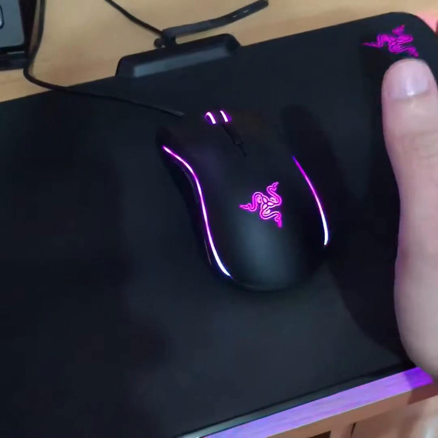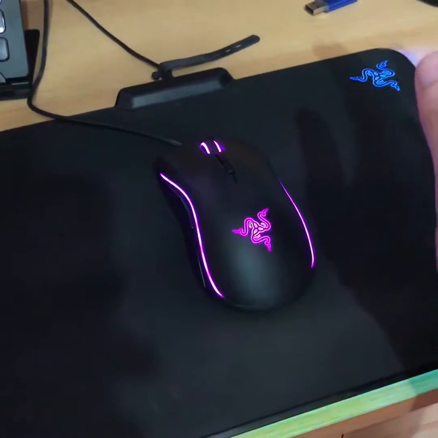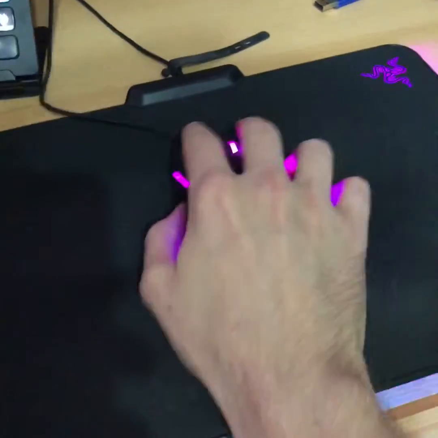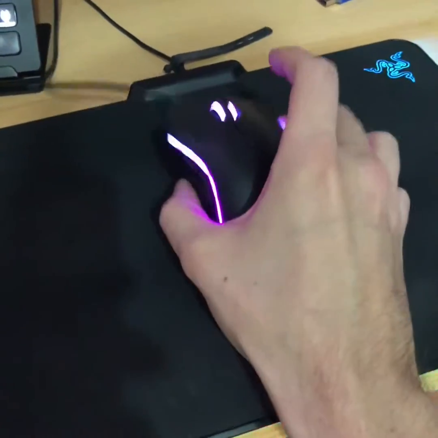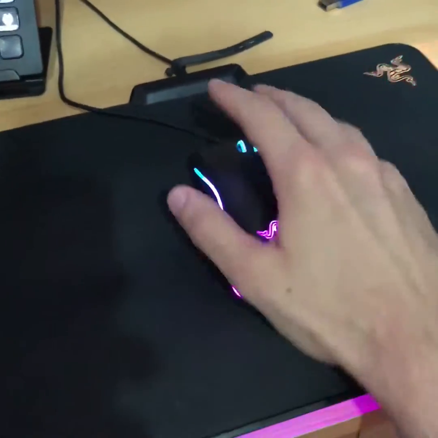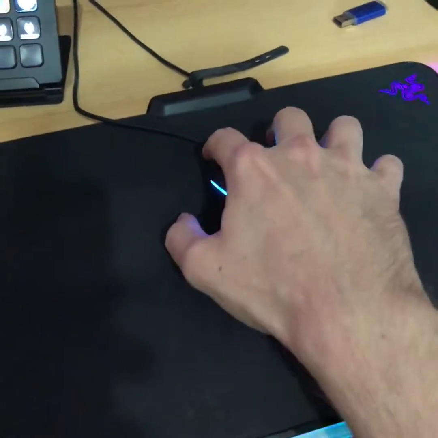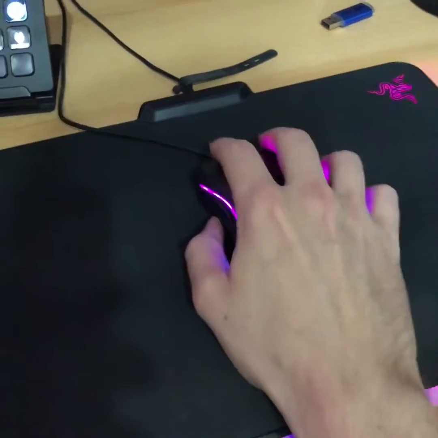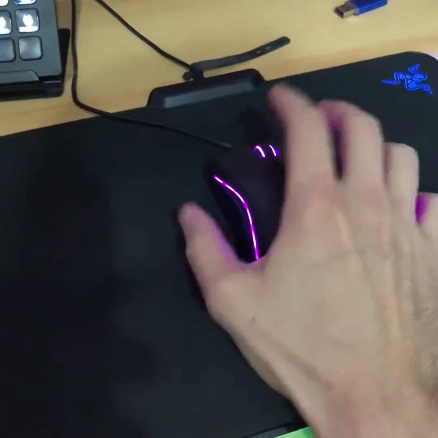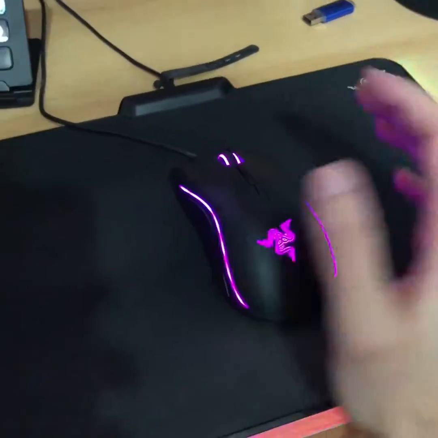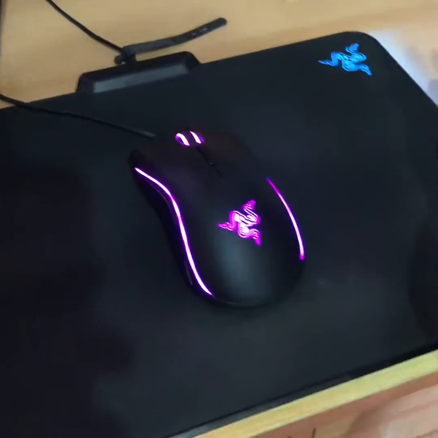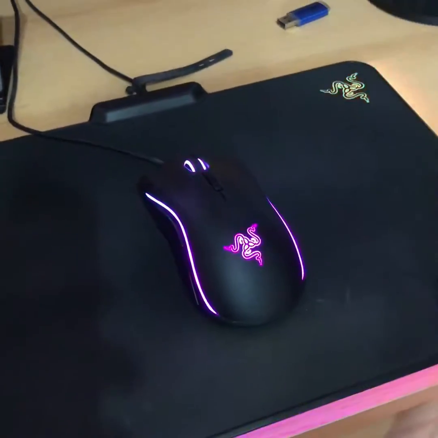I preferred my Corsair M95, I think it was, that I had before this. I found it a lot more comfortable. This is quite small for my hands and very, very light. I prefer palm grip, and my fingers kind of hang over the edge of it a little bit here. I find myself having to go more claw grip sometimes, which I'm less comfortable with. So it's quite small. If you've got big hands, you may feel that it's slightly uncomfortable.